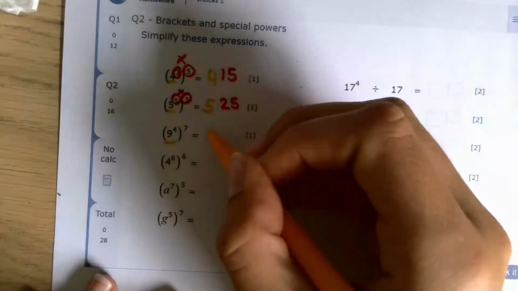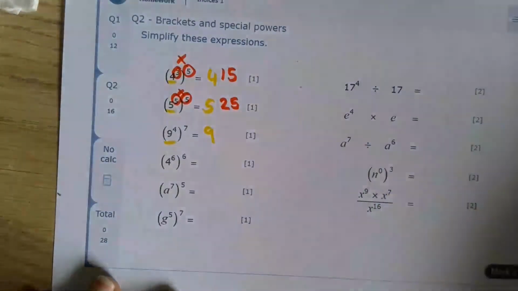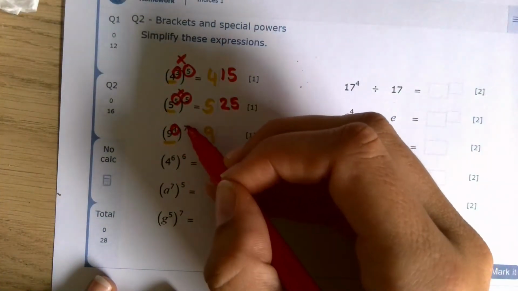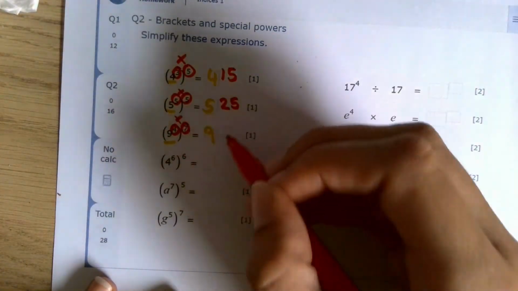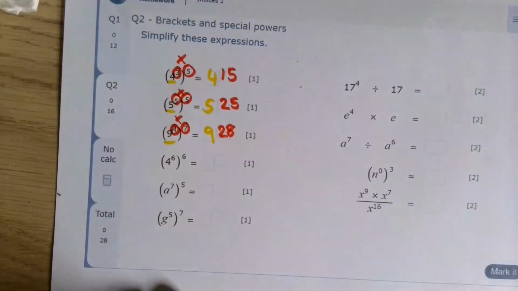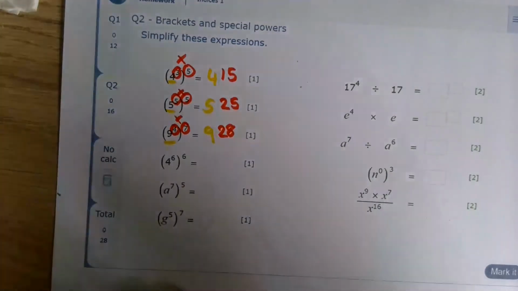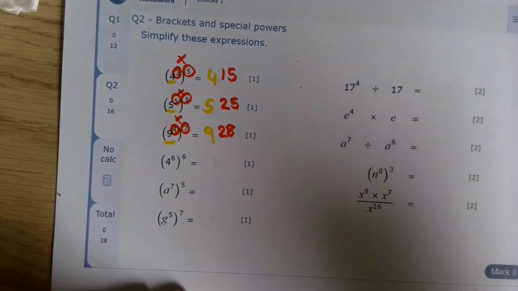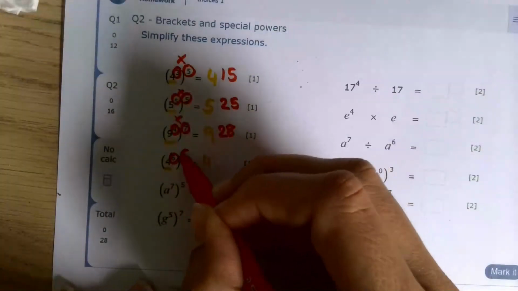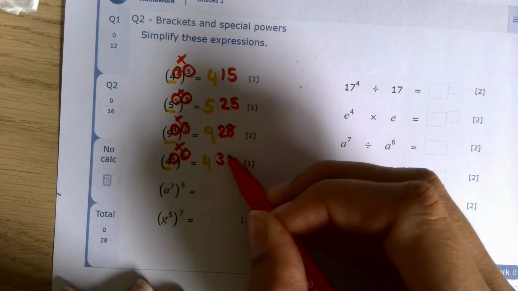My base number here is 9. 9 to the power of 4 to the power of 7 means I'm doing 7 times 4, which is 28 9s being multiplied together. That would be quite a huge number, because 9 is a large base, and then we've got a really huge power like that. That's why we often don't calculate these. 4 is our base here. 6 times 6 is 36.